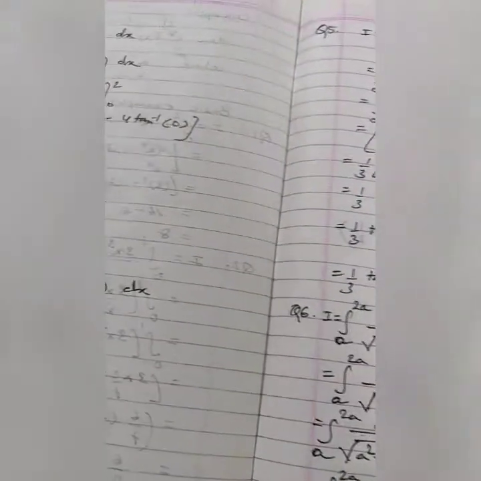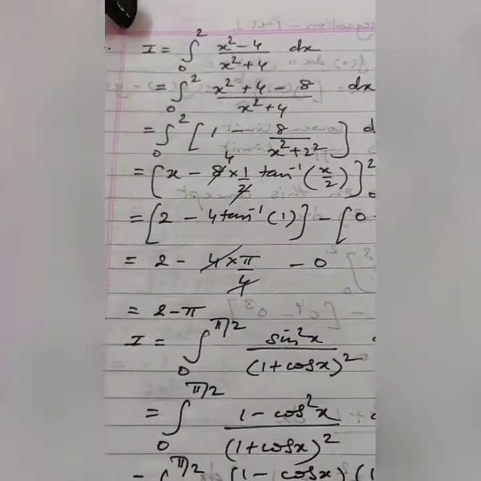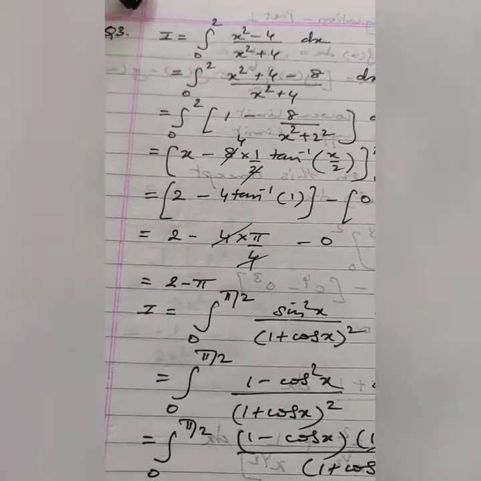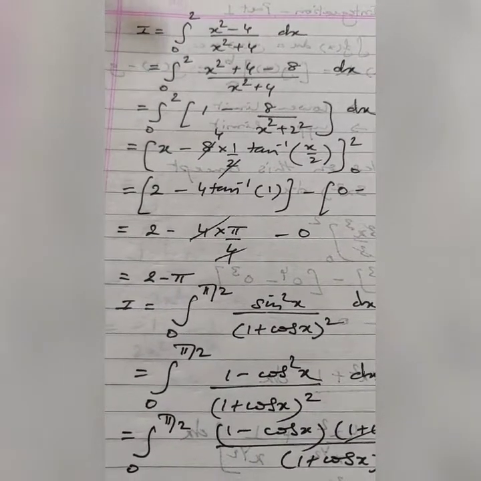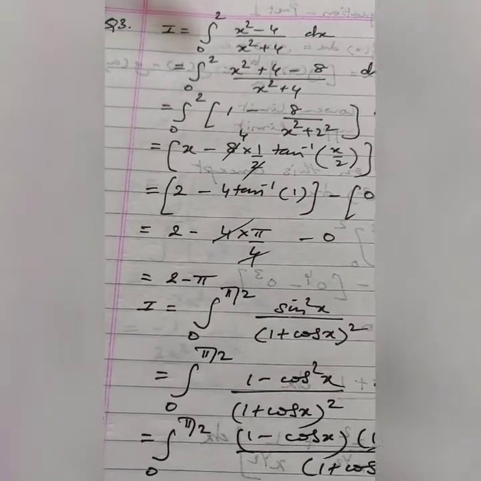So some basic calculations will also be a bit of a challenge here. If your arithmetic is good, your trigonometry is good, that last part of these sums will not be a problem for you. Let us look at question number 3.